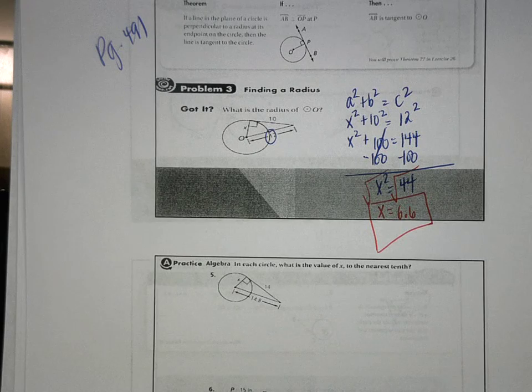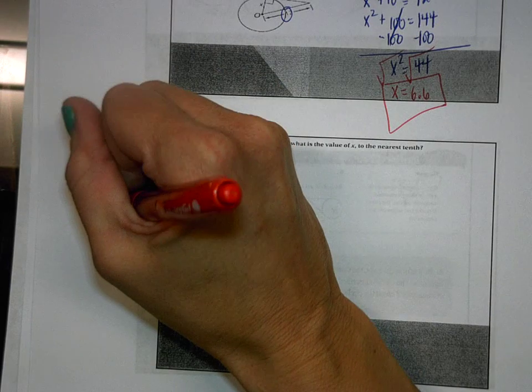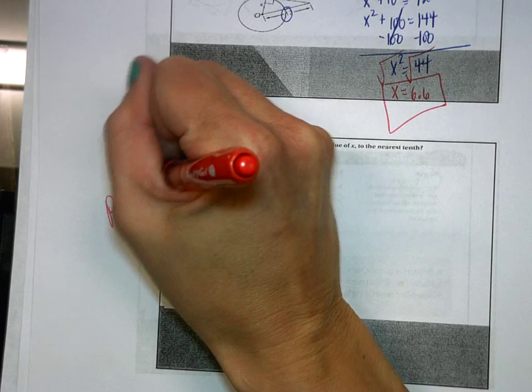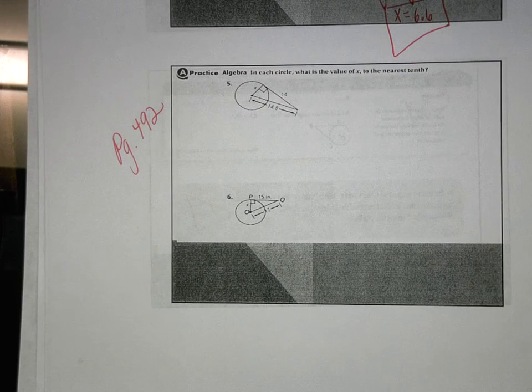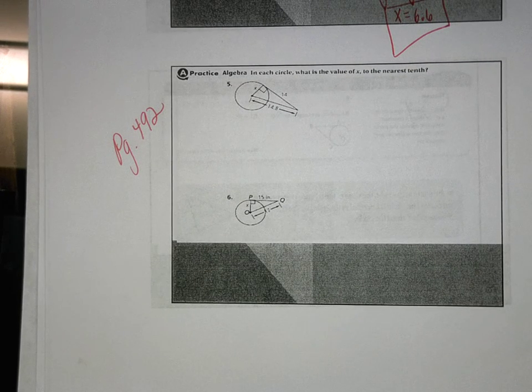Okay. Page 492 now, I want you to do number 5 on your own. So do number 5. You might want a calculator. And once you get your answer, check in your groups. Number 5, page 492.